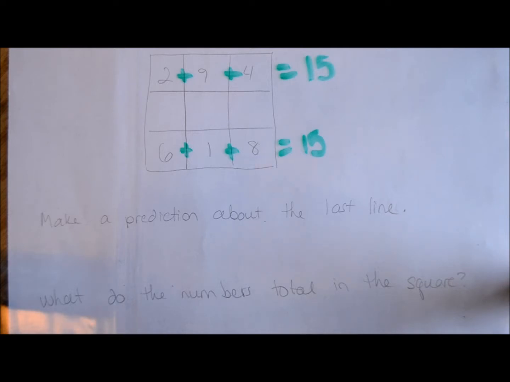Now, I can tell you from experience that you're not allowed to use any of the same numbers twice. So our middle row is going to follow the 15 pattern. It's got to equal 15, but I can't use any of the numbers I've used so far. So what numbers do I have left between 1 and 9? Let's see.